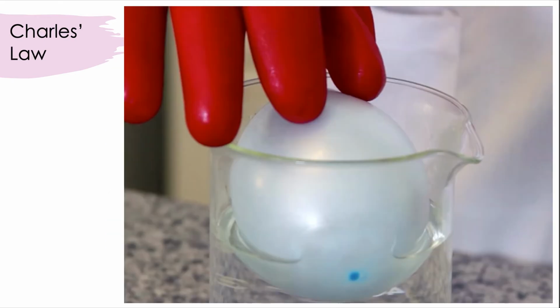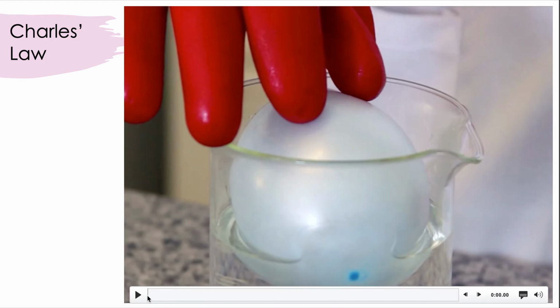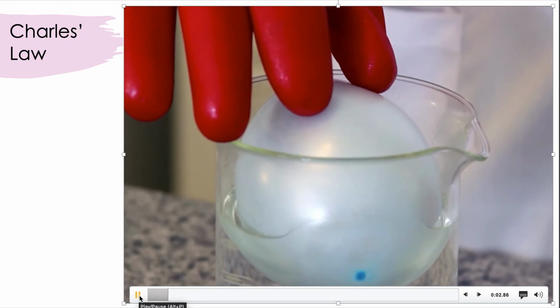And for Charles' law, we actually explore what happens to temperature and volume. Keep in mind that for this one, pressure is constant, meaning it's not changing. When we take a look at a balloon, we notice changes when we increase the temperature. So for this experiment, a balloon was used and it was put into hot water.